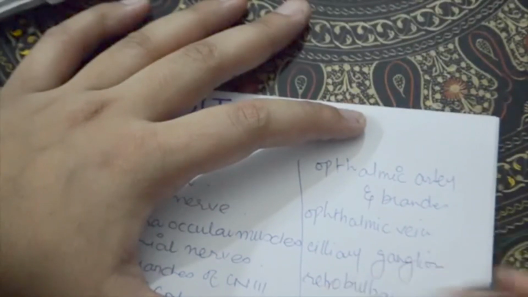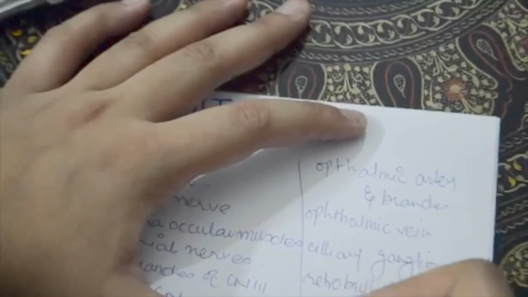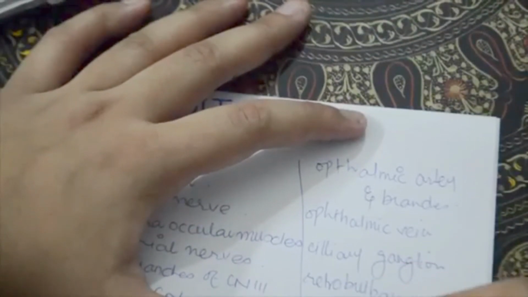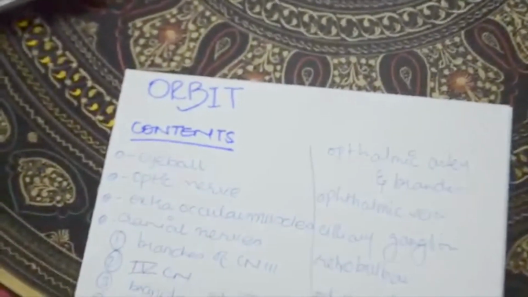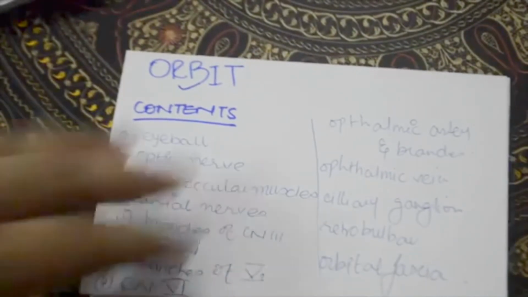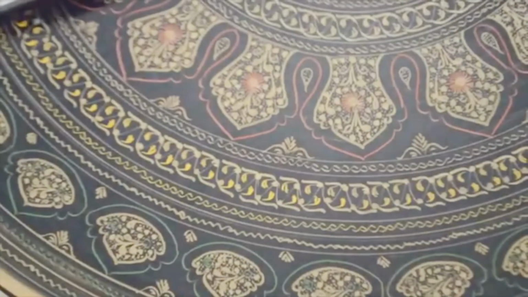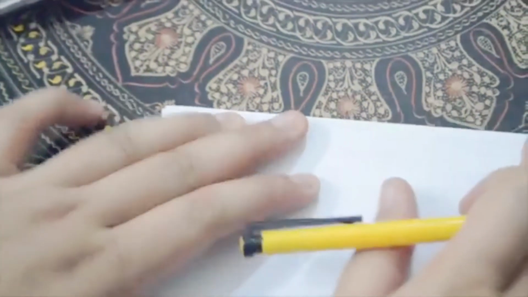Retrobulbar and orbital fascia is also present here. So this is the contents of the orbit. I hope you understand these. Moving forward with the boundaries of the orbit, I am folding the page, wasting time, I know. Anyways, this is it.